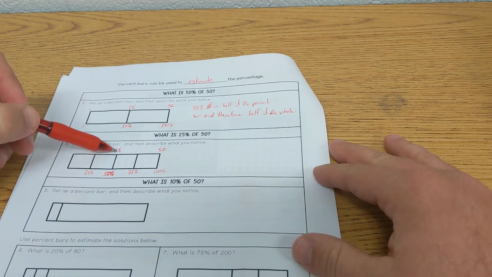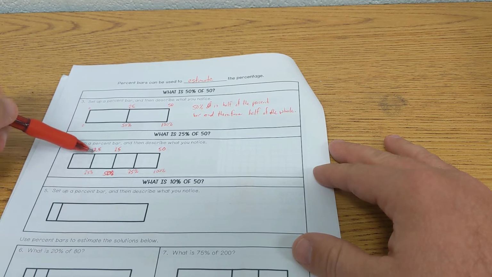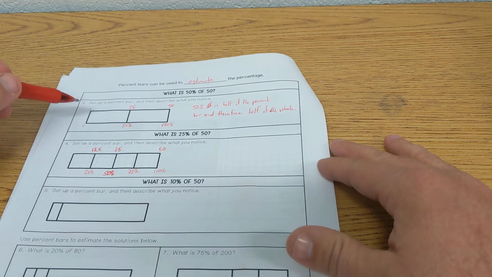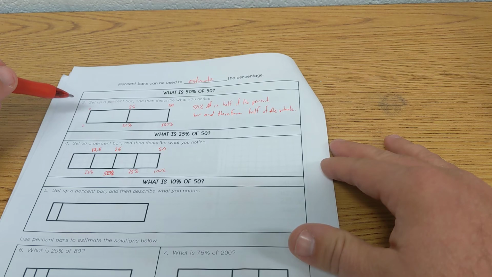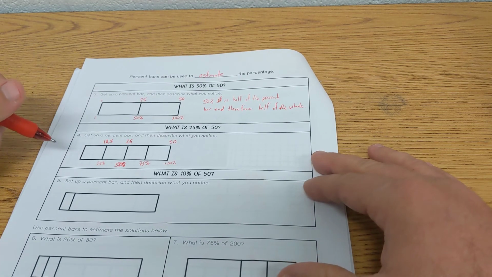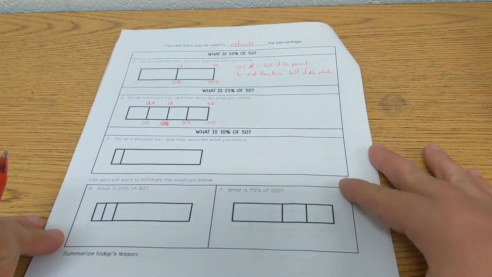Okay. And that way, half of 25 is probably a little bit easier to actually do in your head than a quarter, 25% of 50. Okay. Let's move on to the next one.